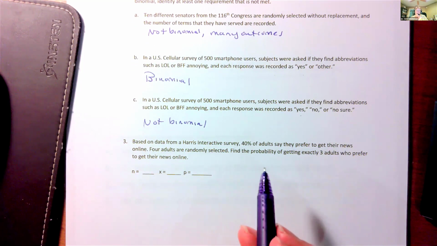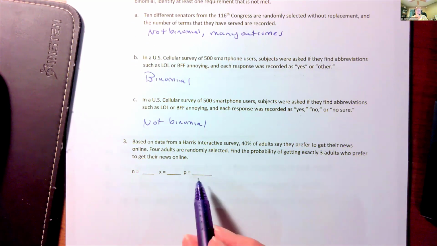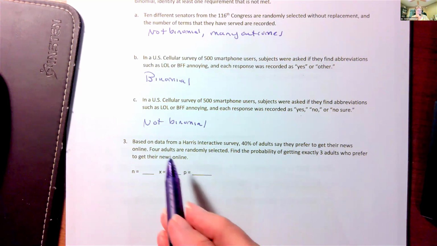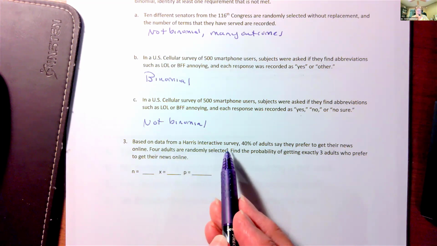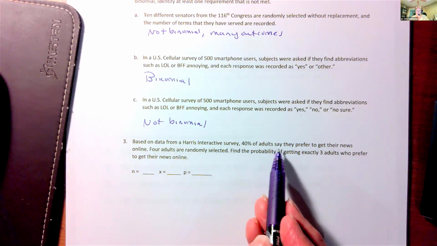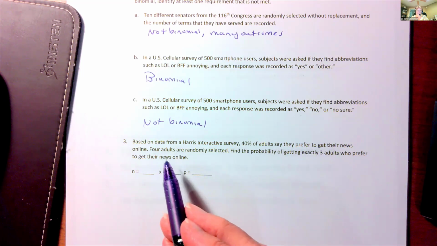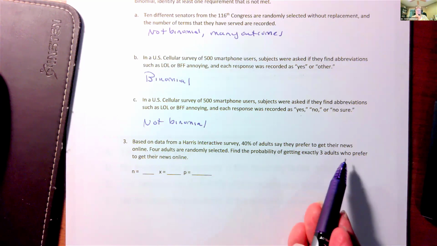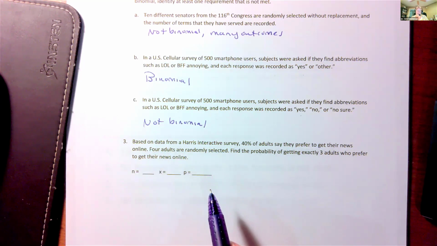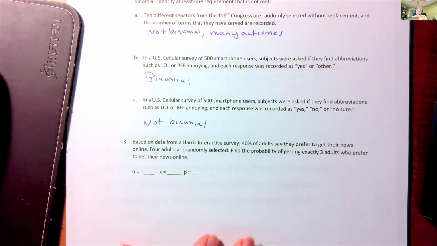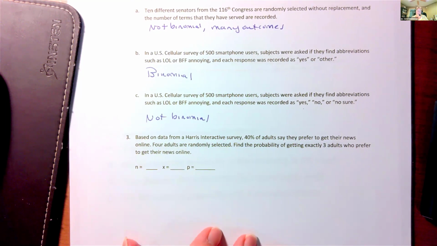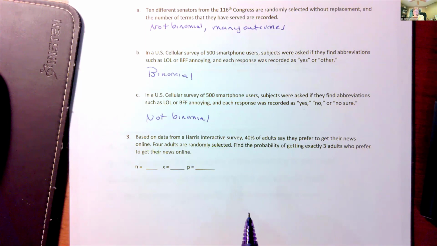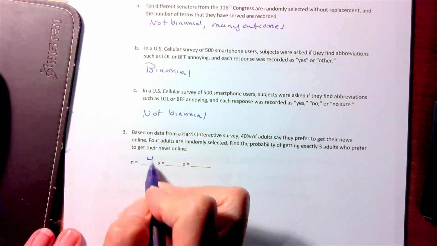Okay. So now we're going to look at a problem and we're going to extract n, x, and p. These are the things that you need in order to use the tool in StatCrunch. It says, based on data from a Harris Interactive survey, 40% of adults said they prefer to get their news online. 4 adults are randomly selected. Find the probability of getting exactly 3 who prefer to get their news online. How many trials do we have? What's n in this case? How many adults were selected? 4.